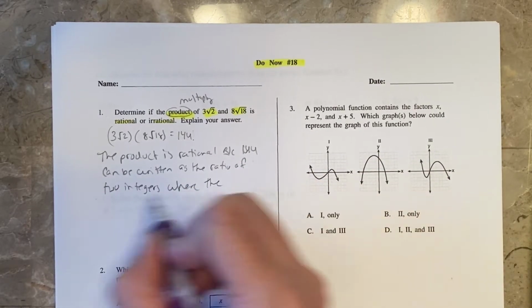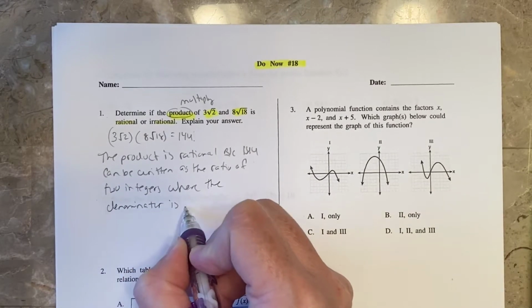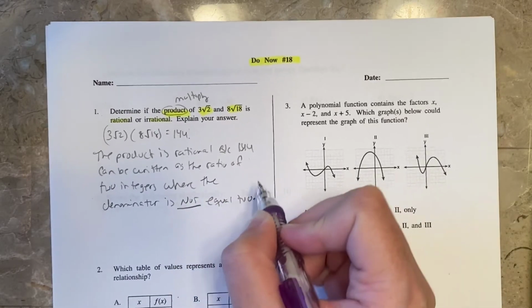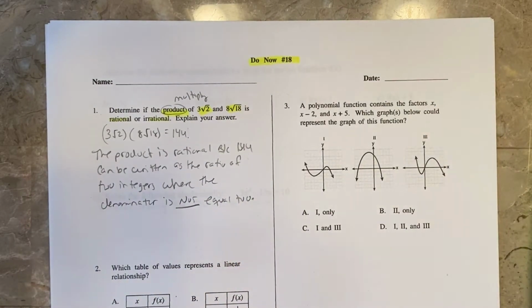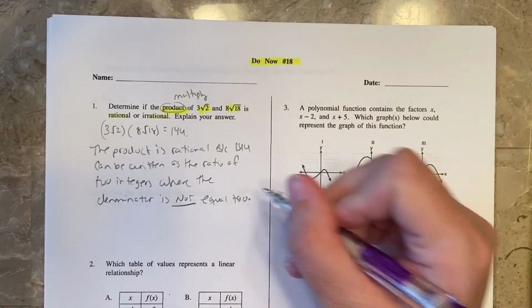So where the denominator is not equal to 0, because we know fractions are our friends, fractions are good things, fractions are always rational, but you can't divide by 0 because then you'll get an imaginary number. So hopefully you guys remember that one. All right, number 1 is done.